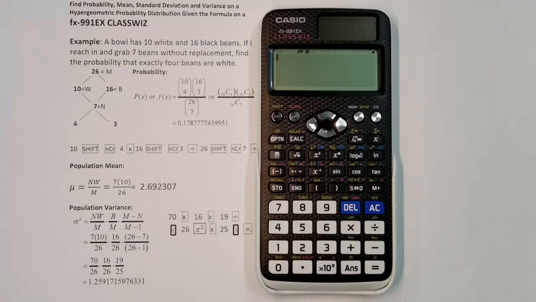Hello, in this video, I'm going to show you the hypergeometric indices on a fx-991EX CLASSWIZ. Specifically, I'm going to be showing you how to find probability, how to find the population mean, how to find the population standard deviation, how to find the population variance. All of that I'll be showing you how to find on a hypergeometric probability distribution on this particular calculator.